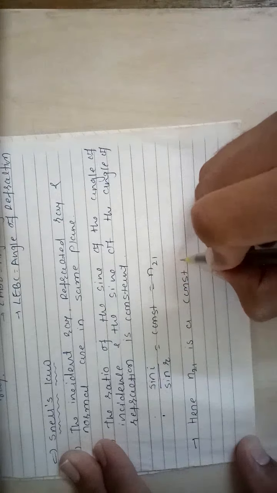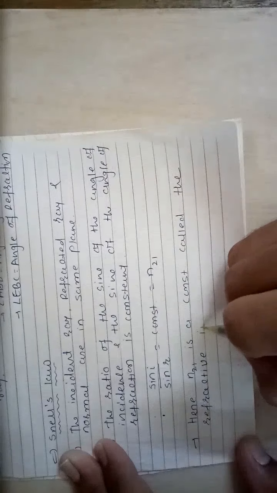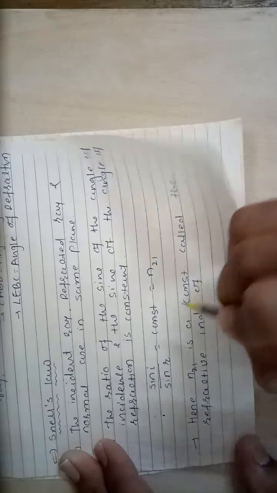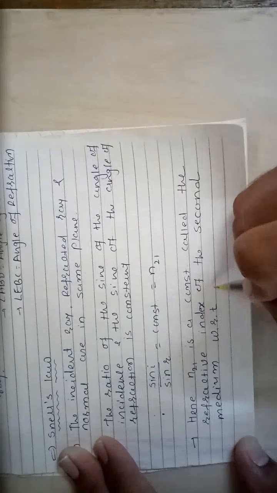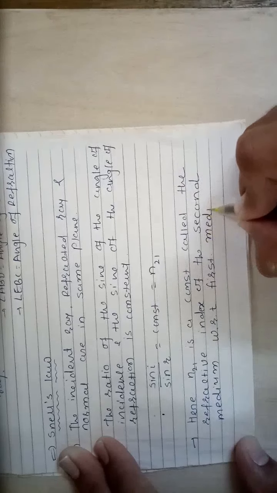Here we say n21 is a constant called the refractive index of the second medium with respect to the first medium.